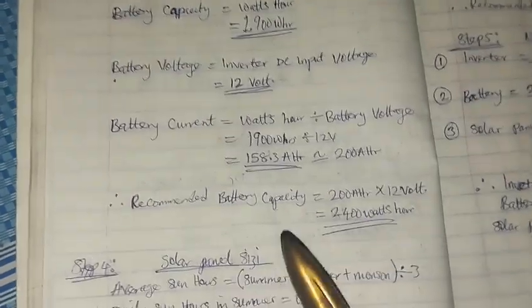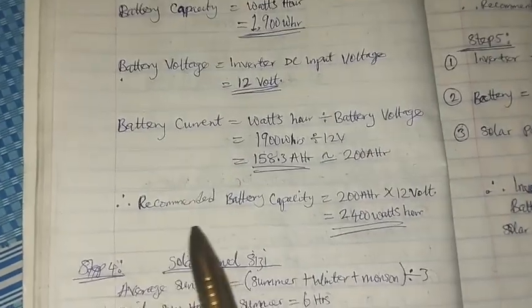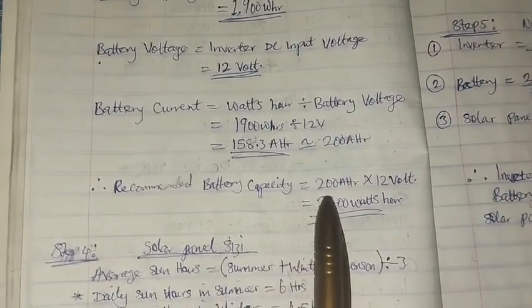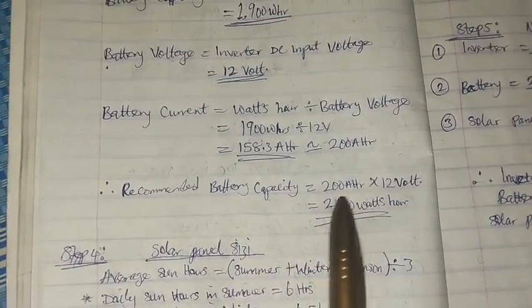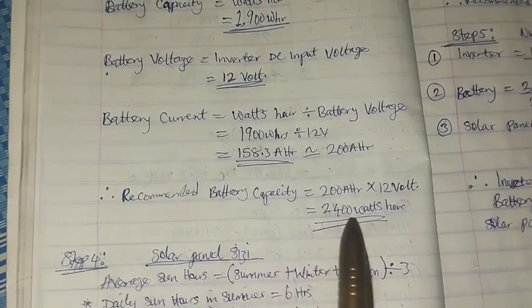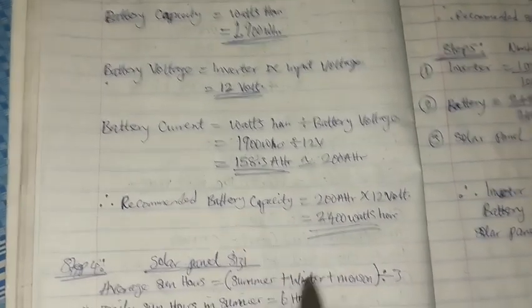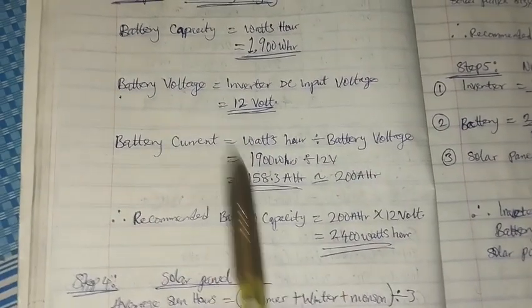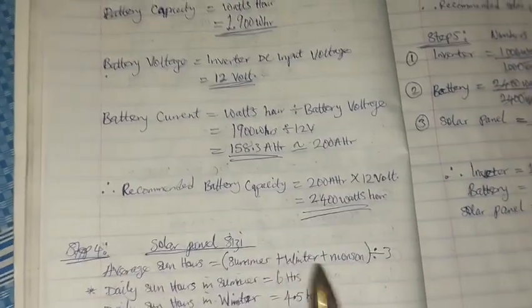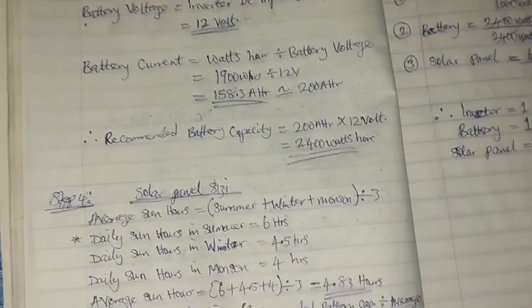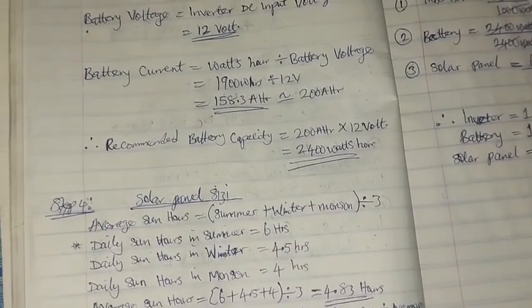So after that, we now say, therefore the recommended battery capacity is going to be 200 amp hour times 12 volts, which is equal to 2400 watt hour. This is the recommended battery for this setup. So now after we are done with the battery, we move forward to solar panel sizing. Sorry, I didn't put the IG.